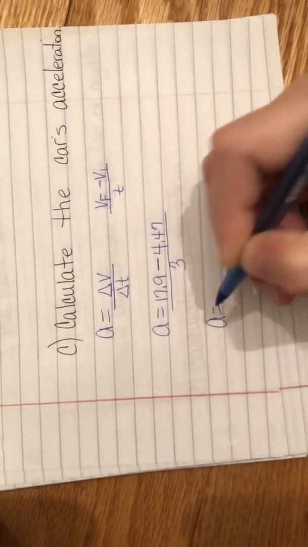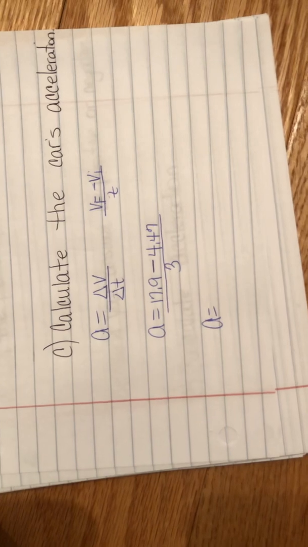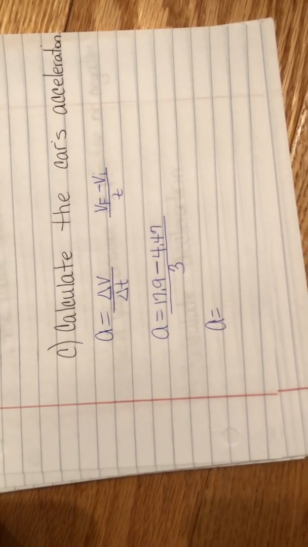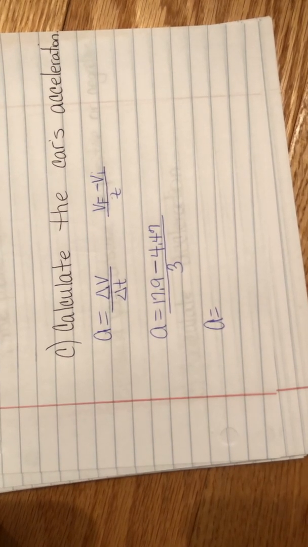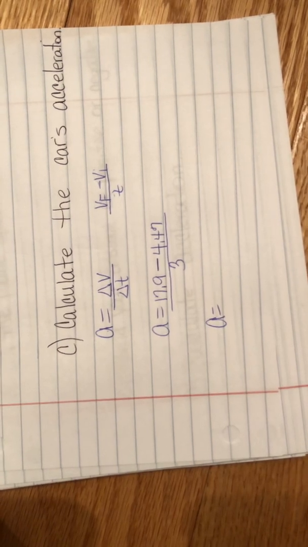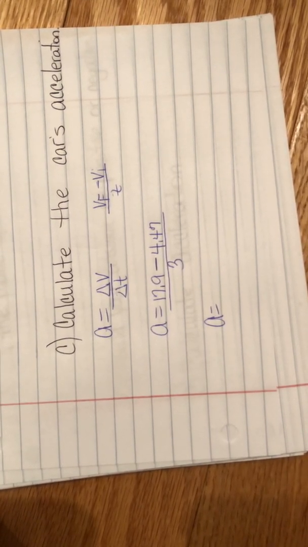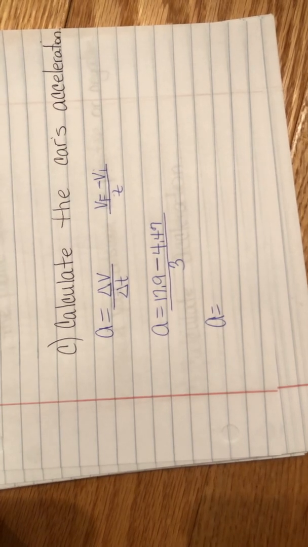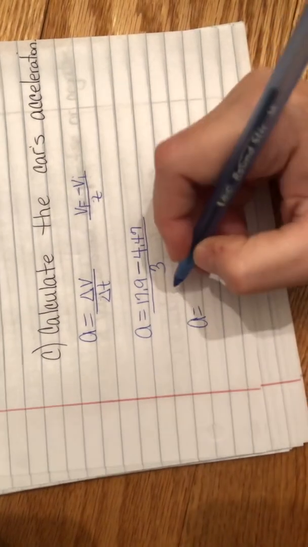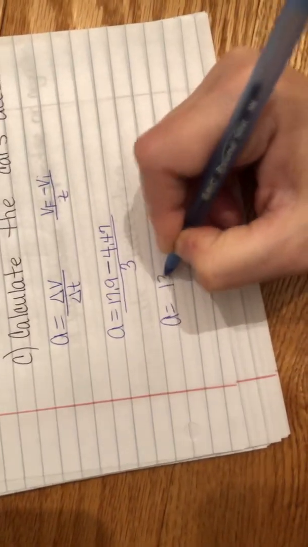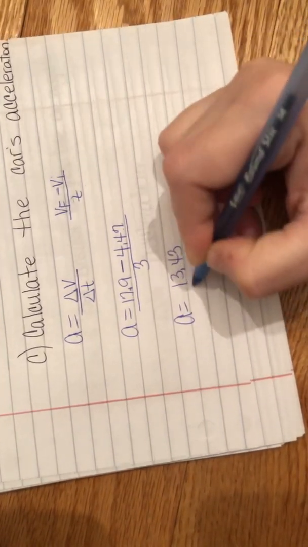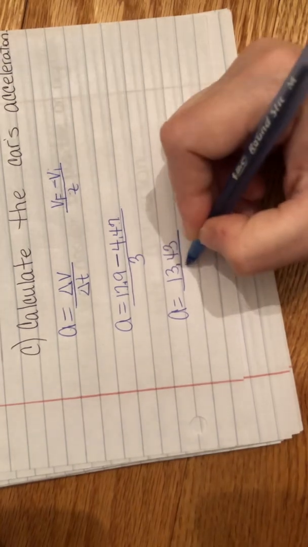All right, I'm gonna go over here to the Chromebook, which you all can't see, and plug in the numbers. 17.9 minus 4.47. I would normally be doing this on my phone, but I'm recording on my phone. All right, 17.9 minus 4.47 equals 13.43. When I subtract those two numbers, it comes out to be 13.43 divided by still 3.